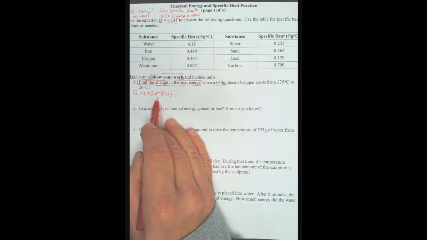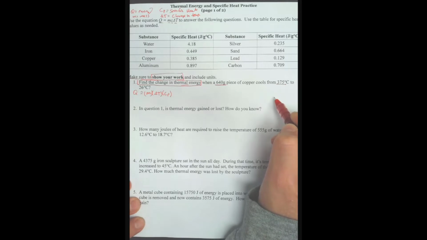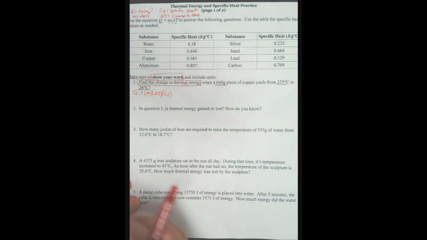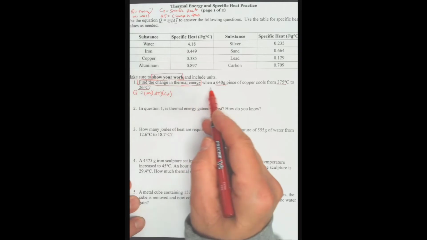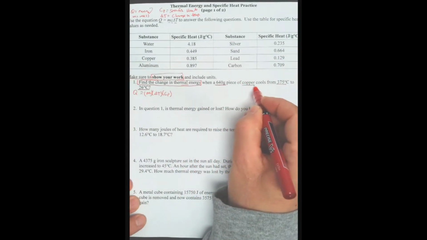We don't, not yet, but we do have our starting or initial temperature right here, and we have our final temperature or our T2 right there. Do we have our specific heat? Well, it doesn't say anything in the problem about specific heat. However, it does tell us that we are dealing with copper.